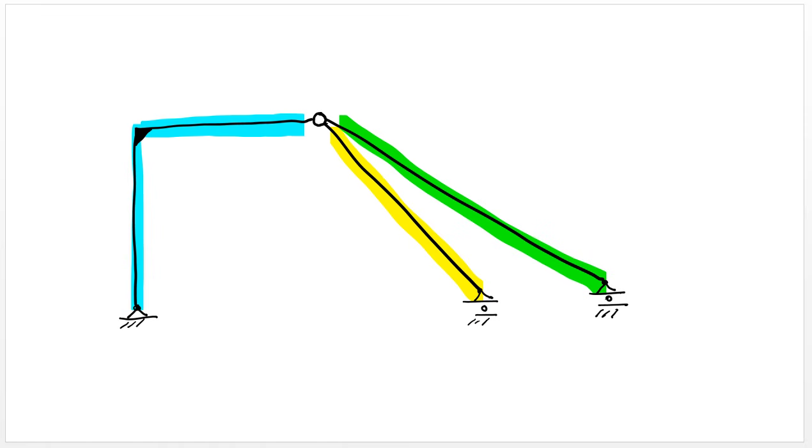Now, if we simply do the count, we immediately realize that this is unstable because we have 2 constraints here, 1 here, 1 here, right? And then we have 2 connecting here, and then we have 2 connecting here. So that gives us 6 and 2, that's 8, and we need 9. So it's clearly unstable. It does not have enough constraints.